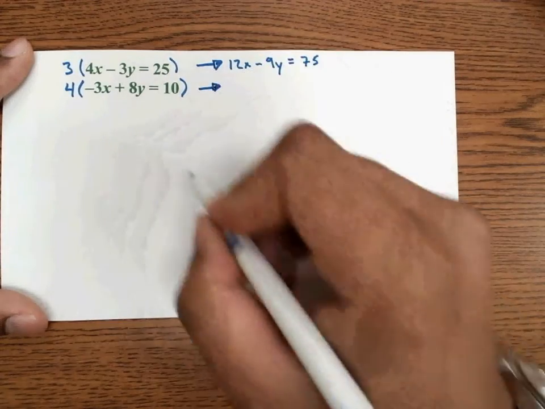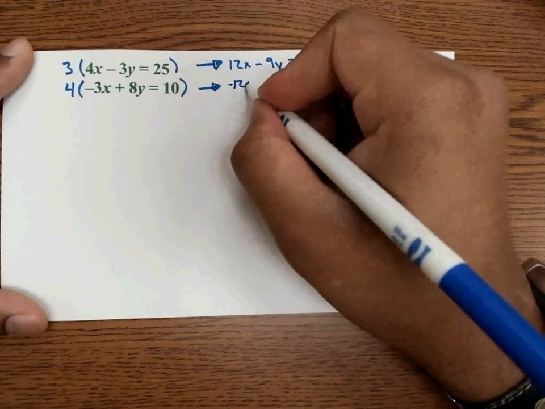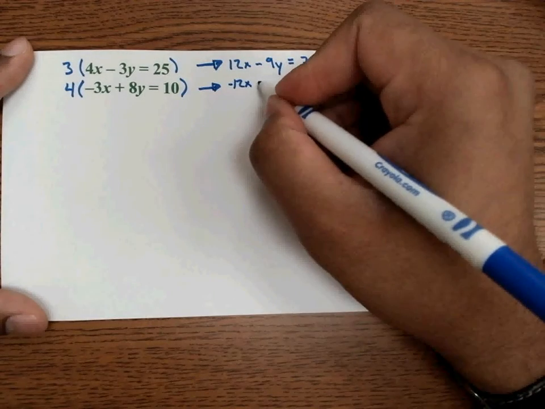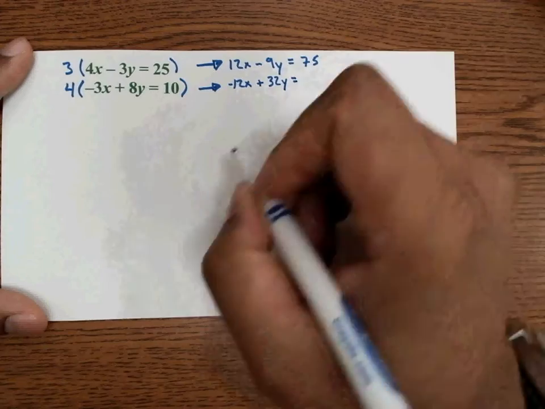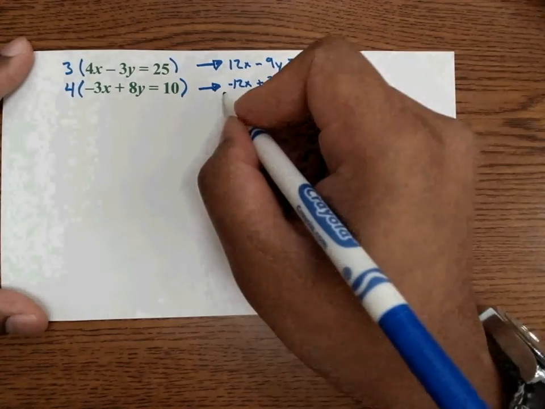And then for the second equation, we're going to multiply everything by 4. So we get negative 12x. And then we have 8 times 4, which will give us a positive 32y. And then we have our 4 times 10, which is 40.